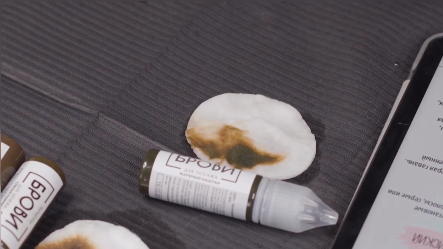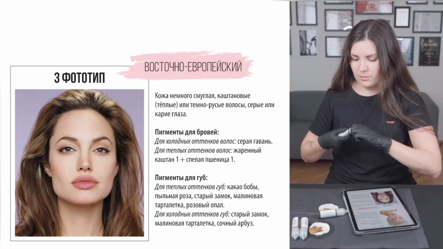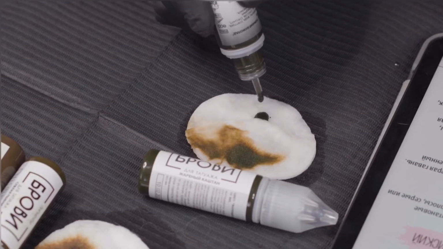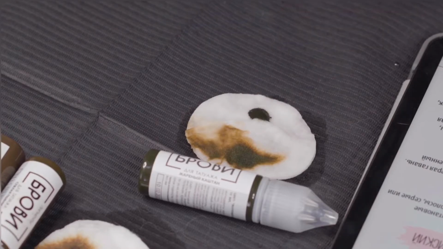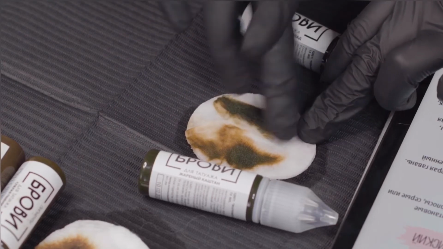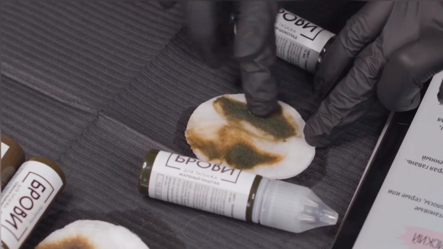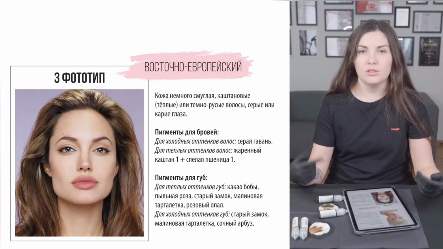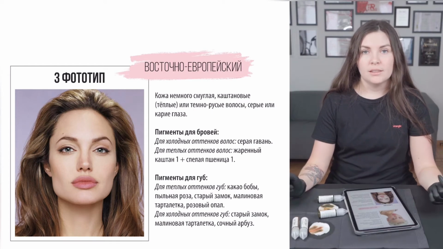This is roasted chestnut. The bitter chocolate will be a little darker and has more of a yellowish base. And as we already know, the yellow base is a cool base, and this is a bitter chocolate. With this phototype, we can use those colors easily and not be afraid that the color will be distorted.